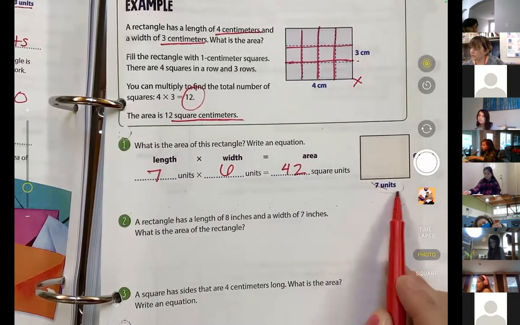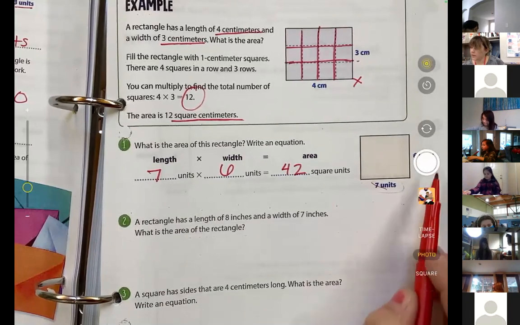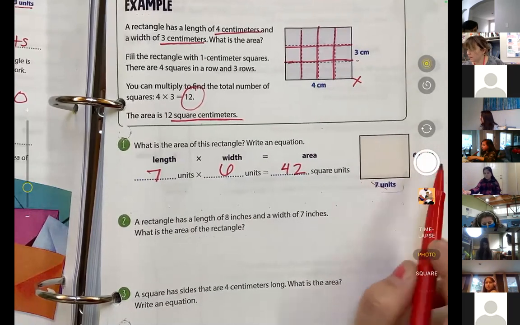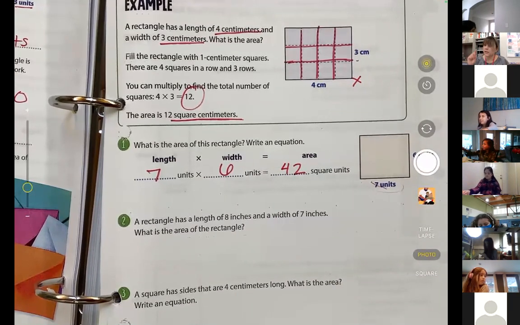Okay, so see what we did here? We did 7, because that's our length, the one going across, times 6, our width is the one going up and down, okay? And you multiply them together. Now, it's okay if you need to multiply and write it out, right? Some of us know 7 times 6 already. Some of us can do a strategy like Sandro did, where he broke apart the numbers and did some adding. He did what worked for his brain.